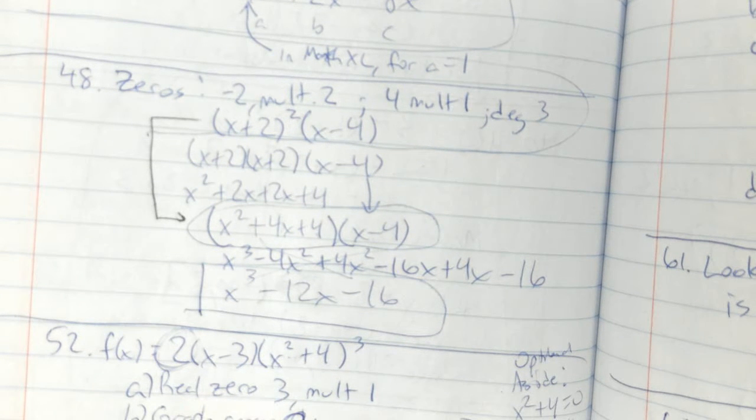So we end up with a final answer of x cubed minus 12x minus 16. Any questions?